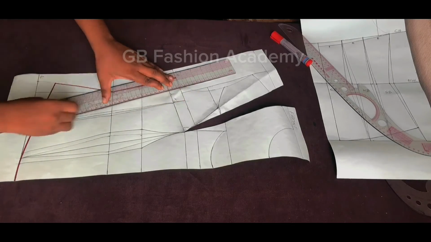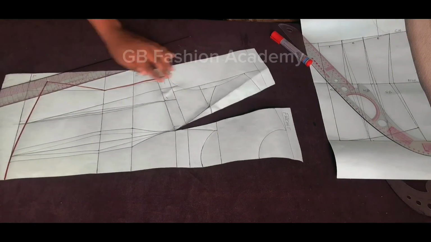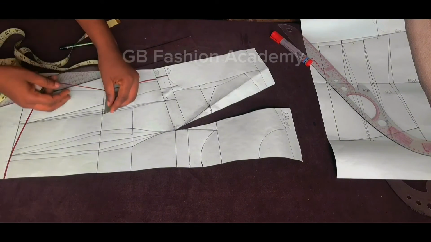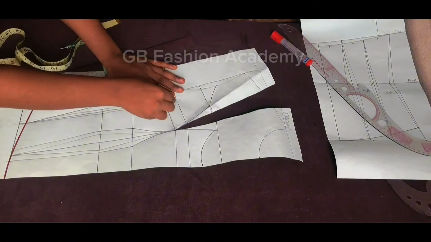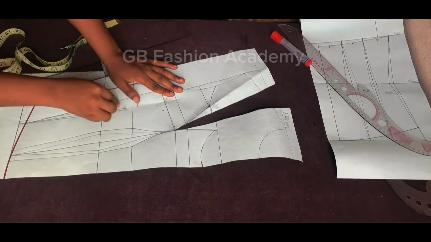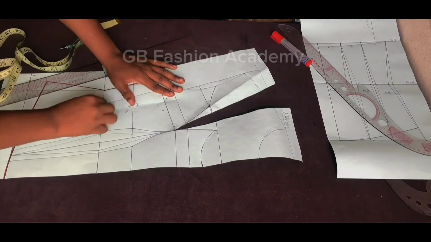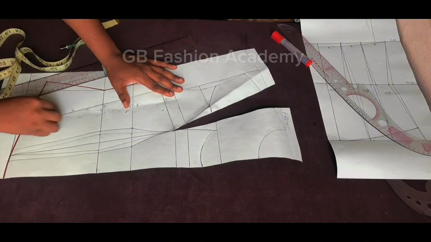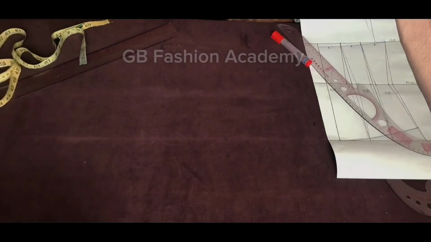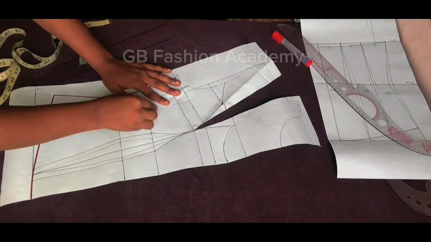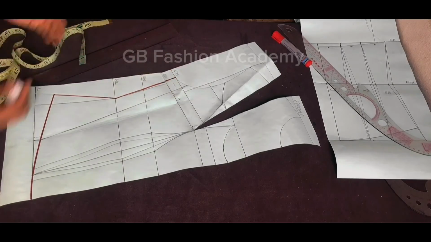So this is me trying to rechannel or redirect my dart to meet the armhole. I want to redirect it, and I'll still take that 0.5 inch dart on the waistline, just like I did earlier. So I'm going to do that and connect. That's very easy. Channel that line to that armhole and take your dart. So the dart you are using is 0.5 inch. I'll go ahead now and mark out that line.